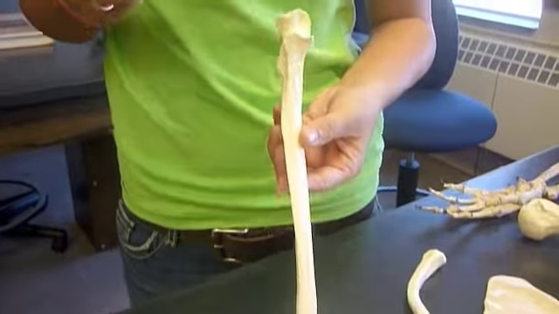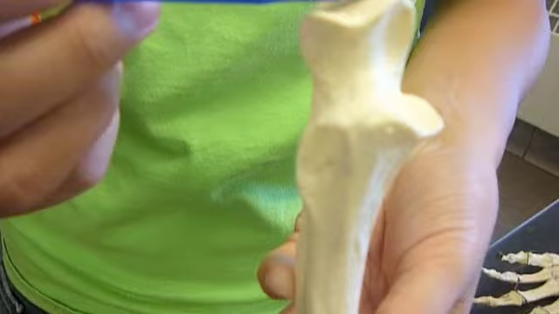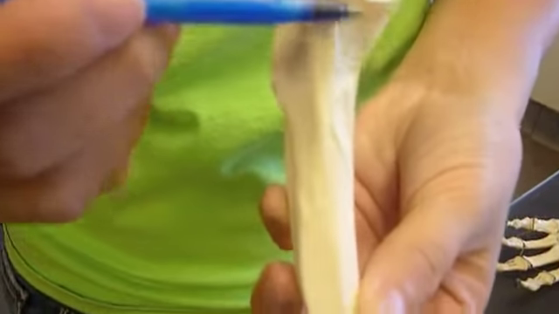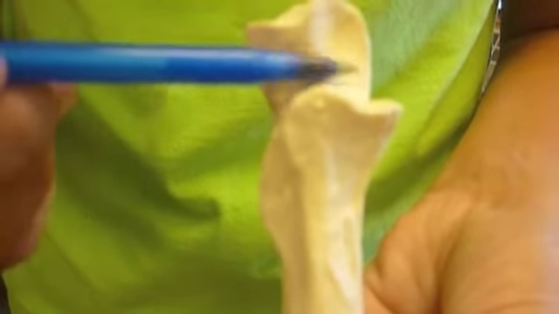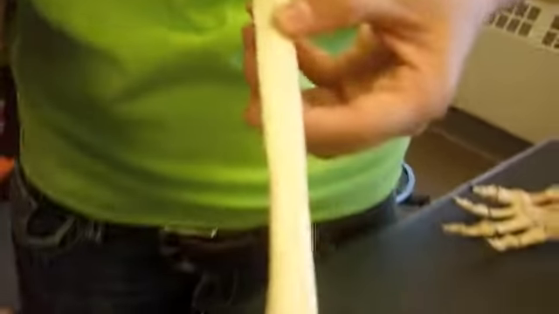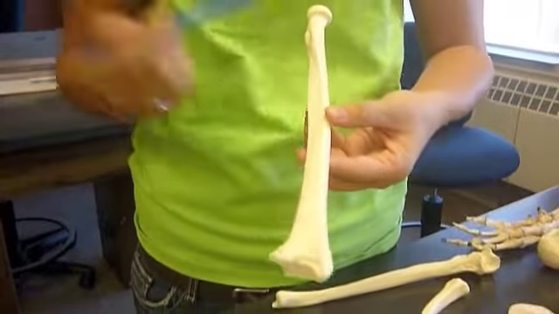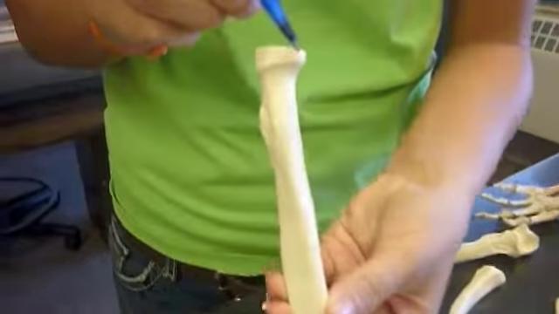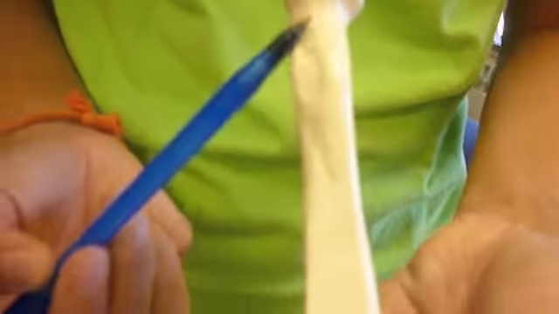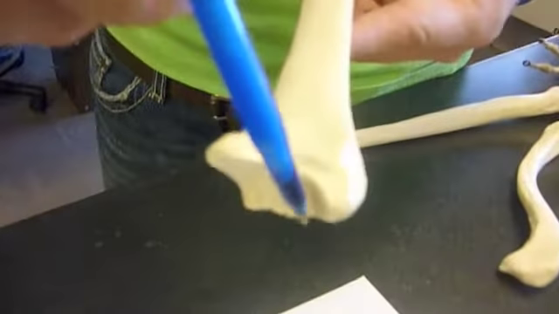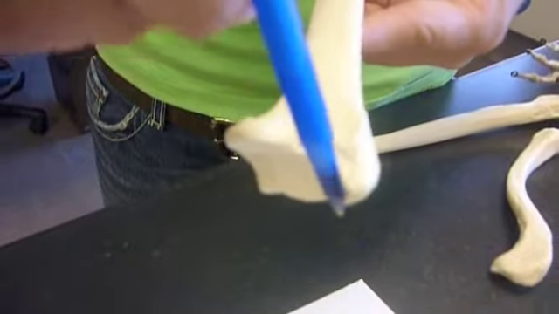This is the olecranon process. This is the coronoid process. This is the trochlear notch. This is the radial notch. Down here we have the head and the styloid process. Right, this is the radius. This is the head of the radius. This is the neck of the radius. This is the radial tuberosity, while this is the styloid process of the radius.